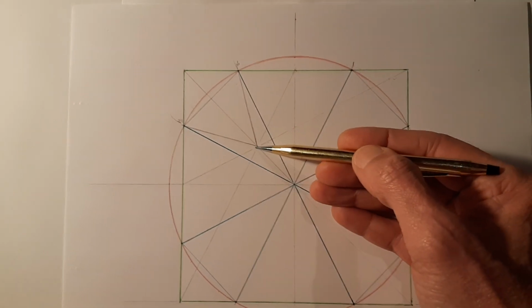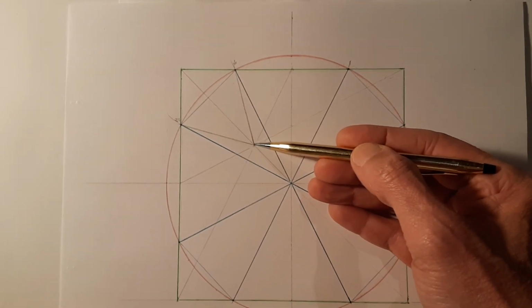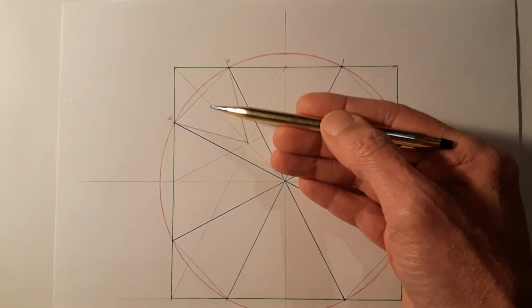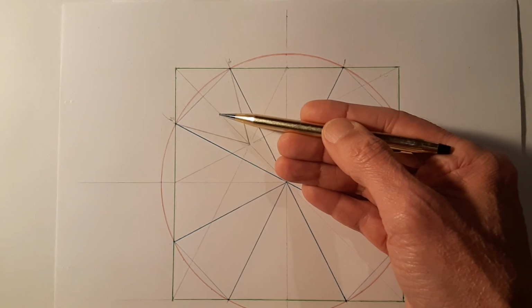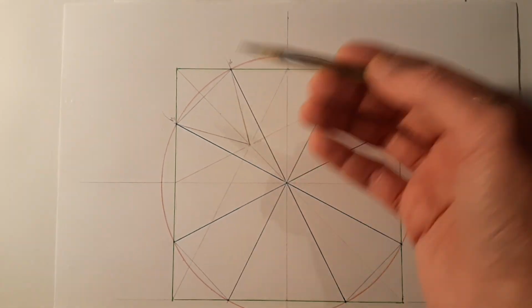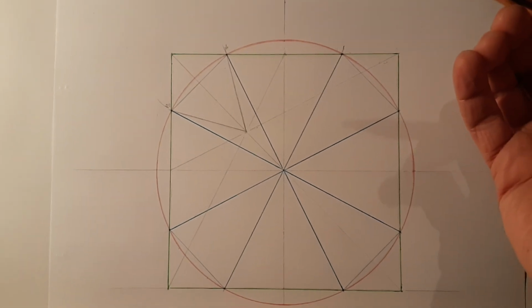All three perfectly intersect right there. And that happens to give you a perfect equilateral triangle. I thought, man, what are the odds of that?